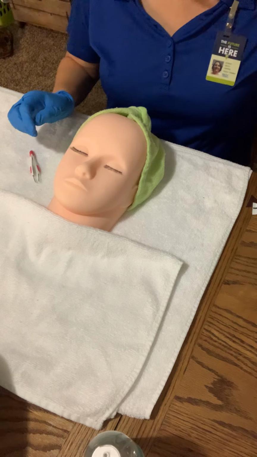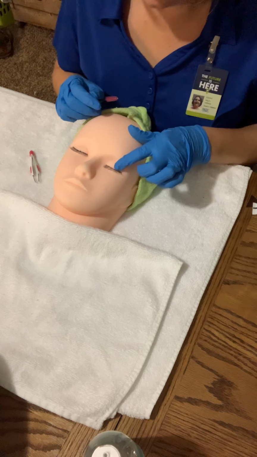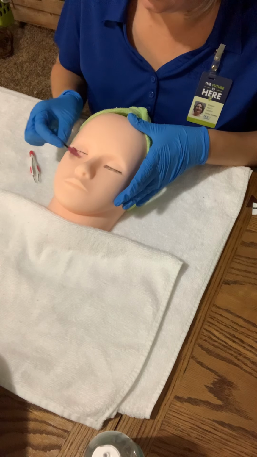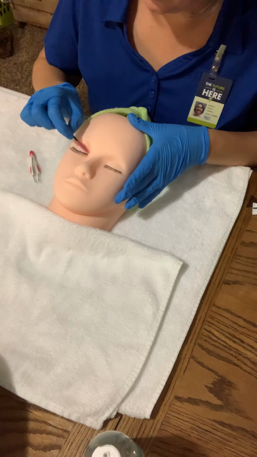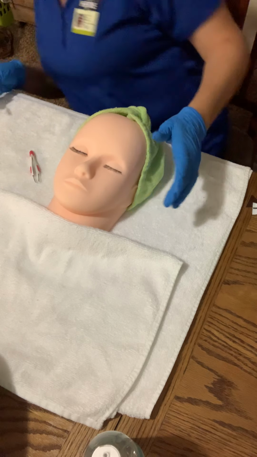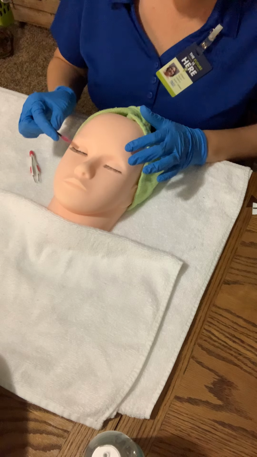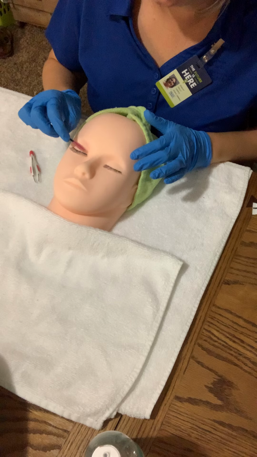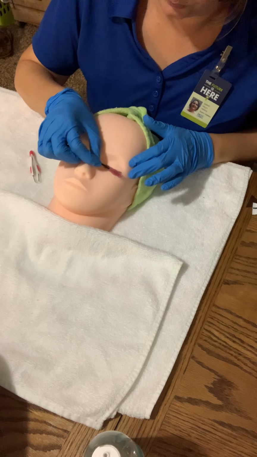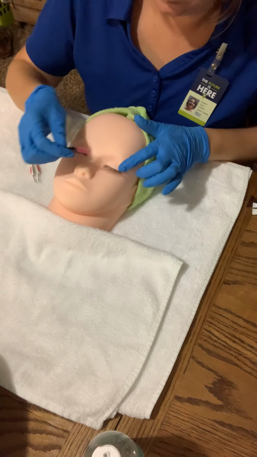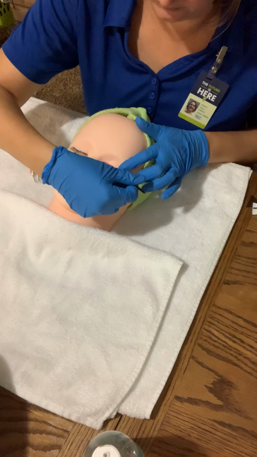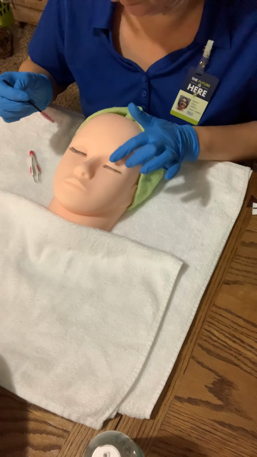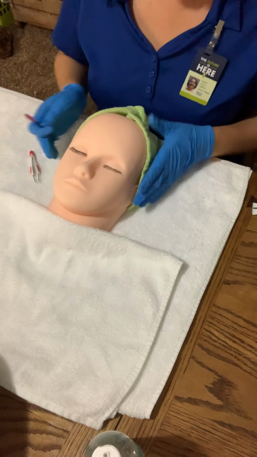And then we would remove any excess glue. And then we're just going to brush the lashes gently just to make sure that, number one, that they stuck. But number two, that there's no glue in them. And that they're not stuck to anything they're not supposed to be, or stuck together with the glue.